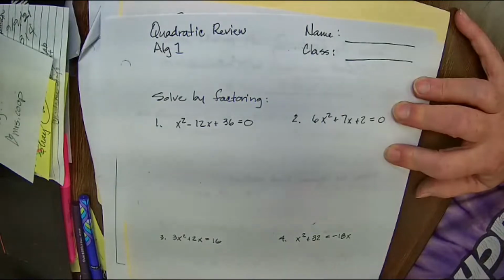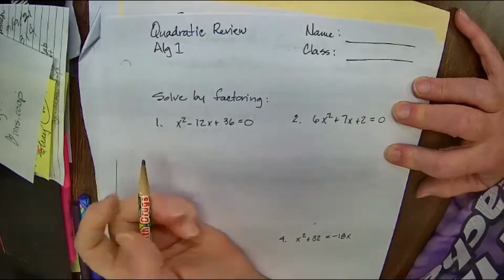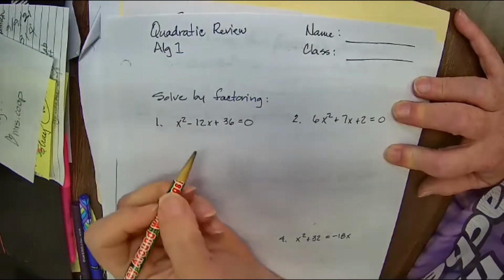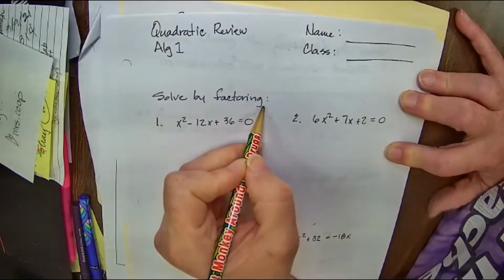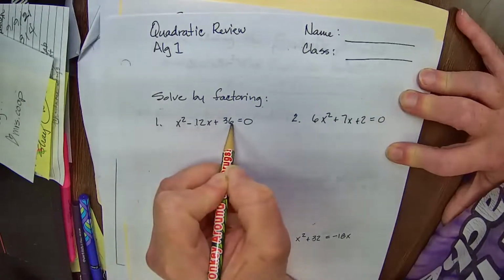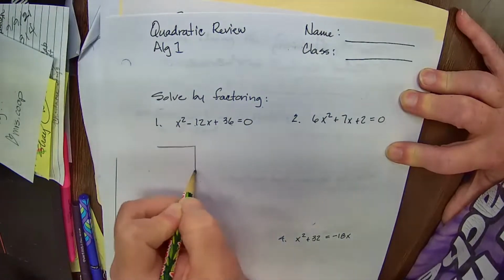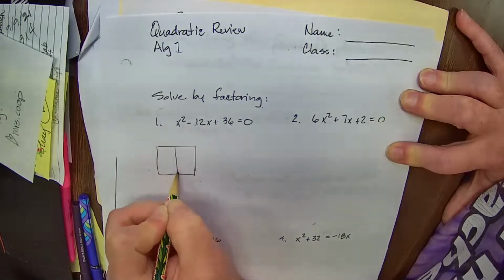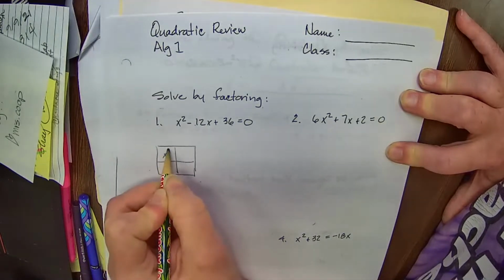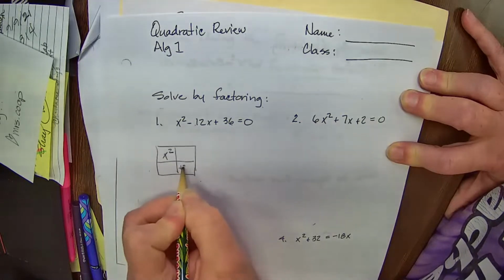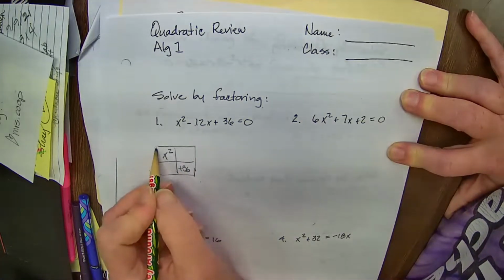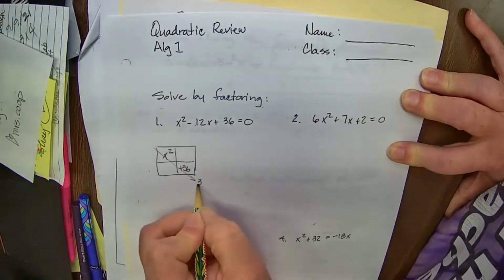All right, so day one of your quadratic review for the test on Friday. Solve by factoring. There is no GCF, so I start with my box. X squared goes in the top left, positive 36 goes in the bottom right, and we multiply.